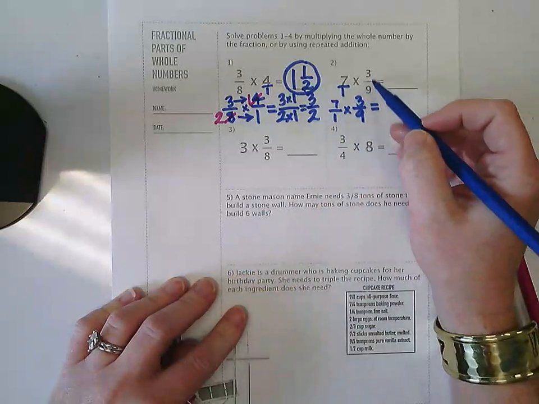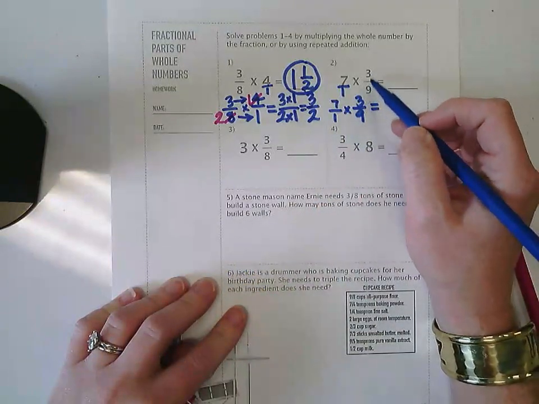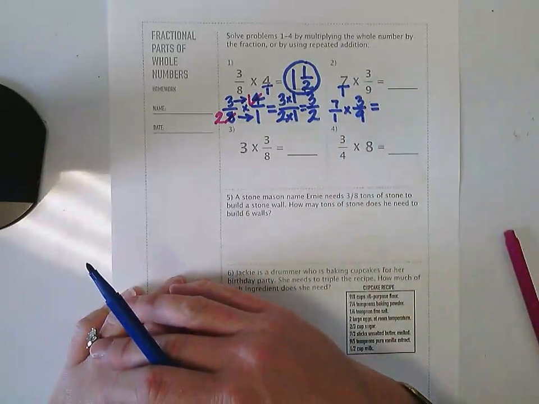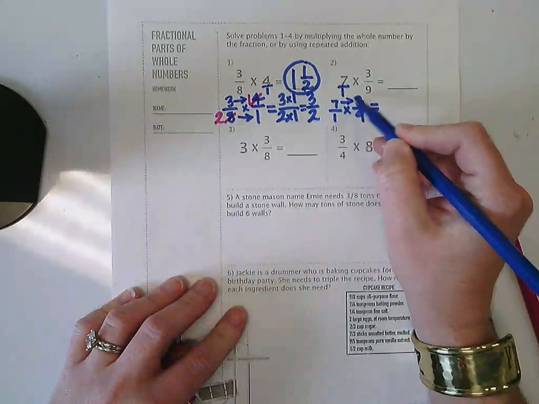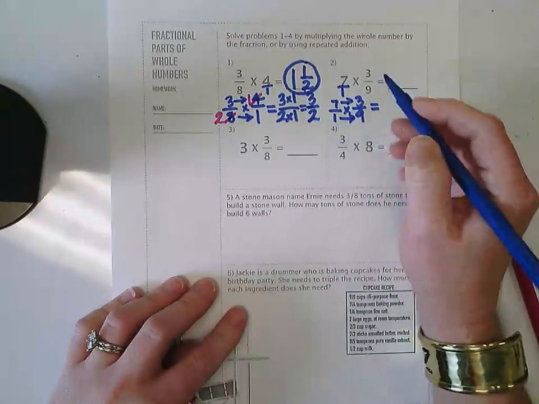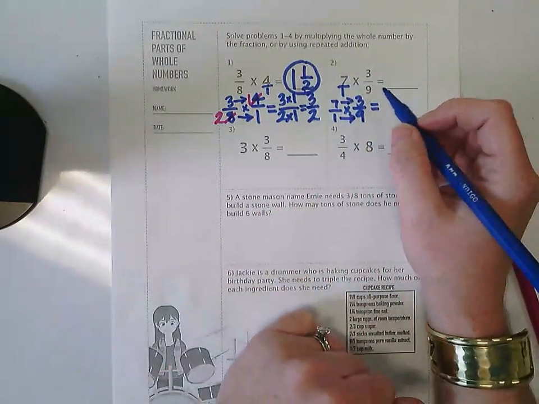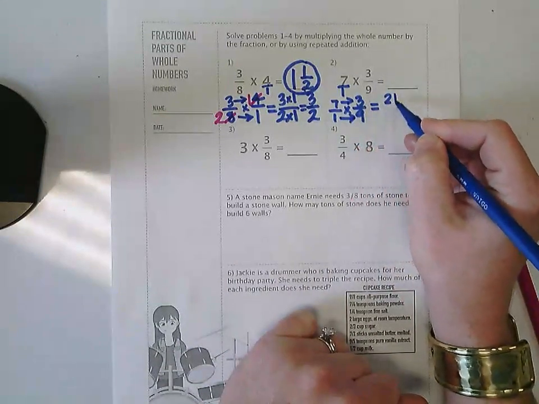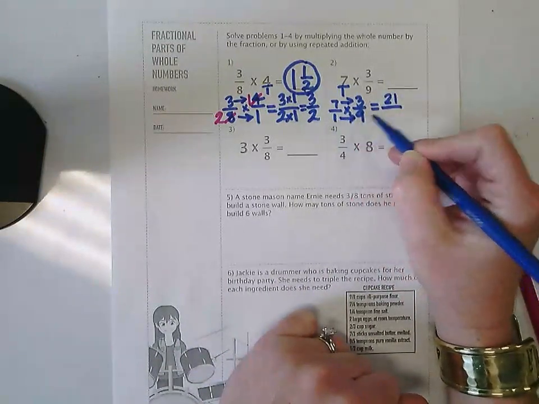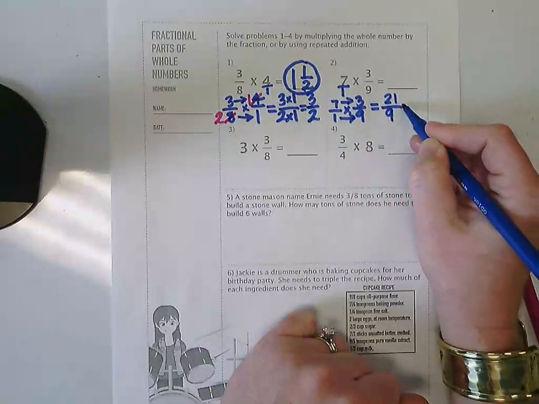Now, some people may have noticed that you could have simplified that first fraction before you started, but that's okay if you didn't. We'll just simplify at the end. So then you're multiplying straight across. So 7 times 3 would give you 21. 1 times 9 would give you 9.